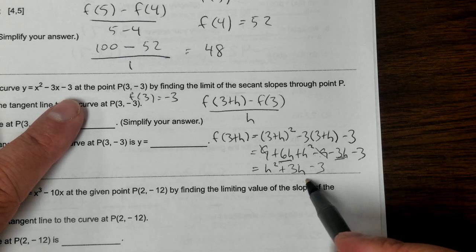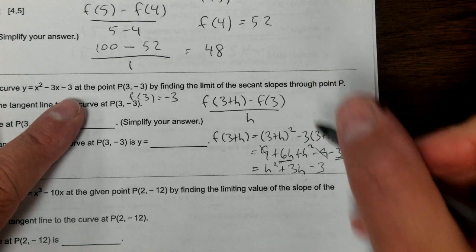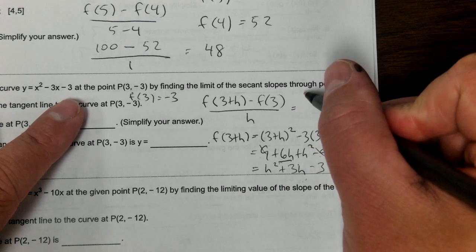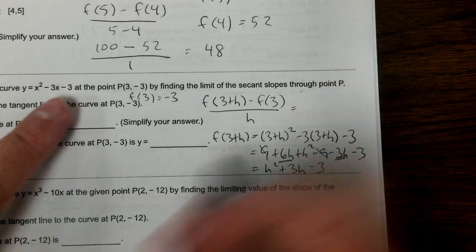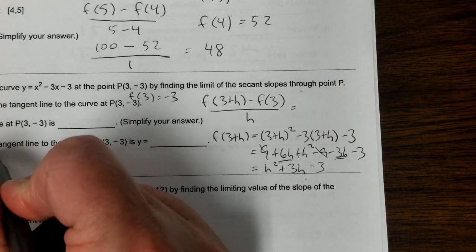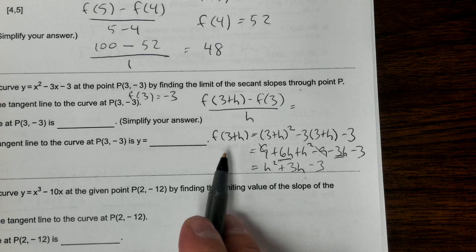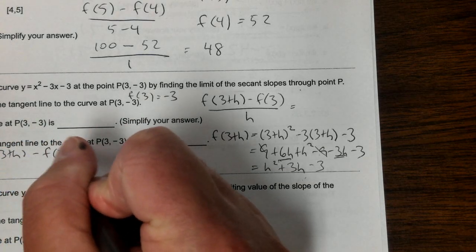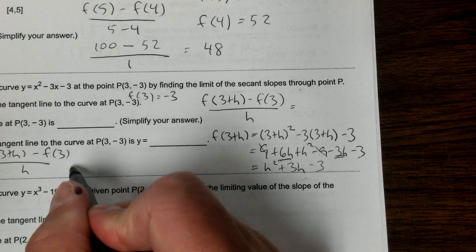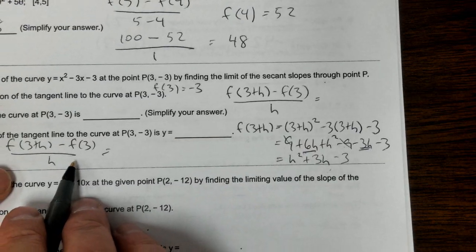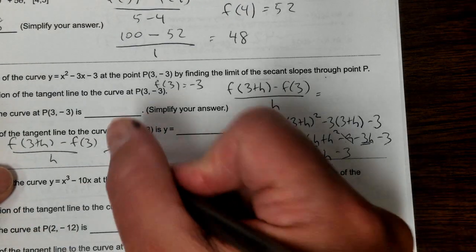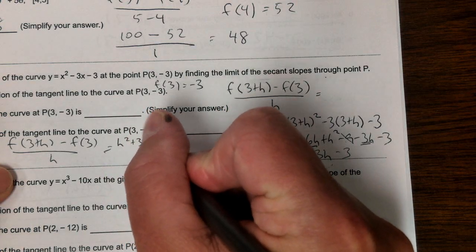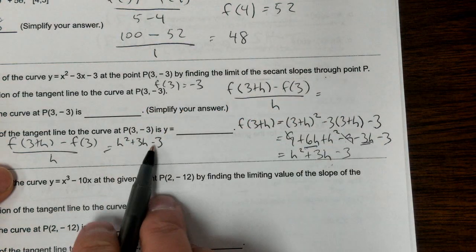Okay, so now that I have that part, I'm going to do this over here. f of 3 plus h minus f of 3 all over h really is h squared plus 3h minus 3.